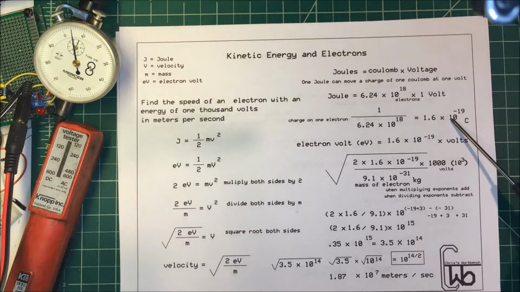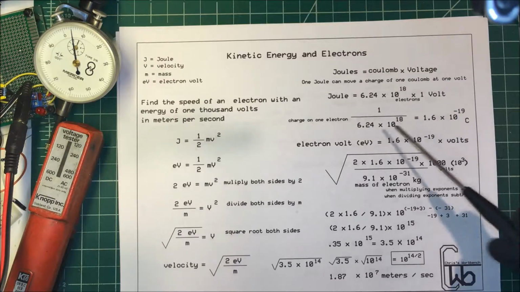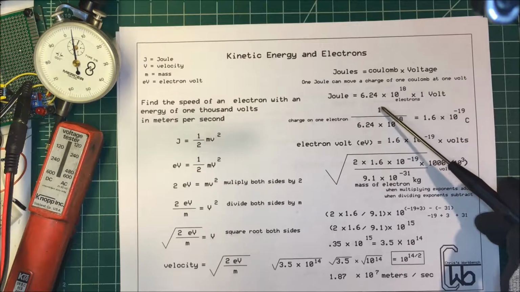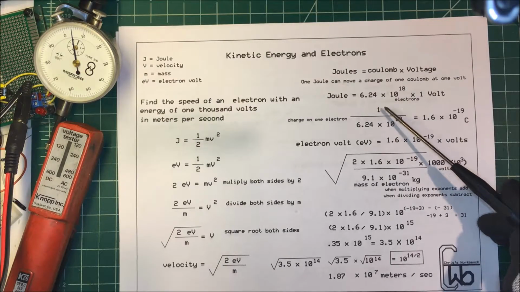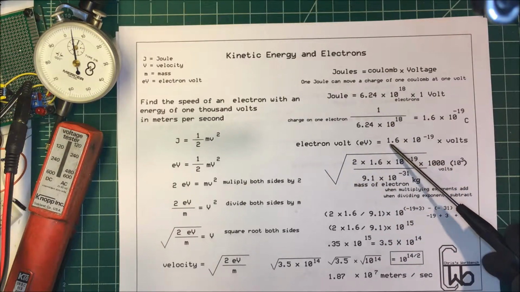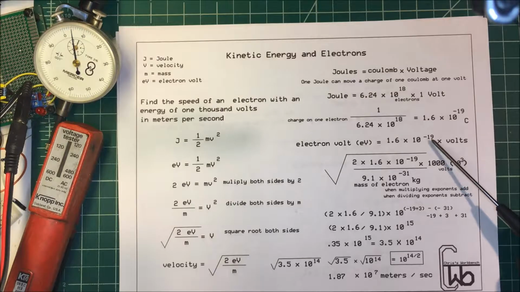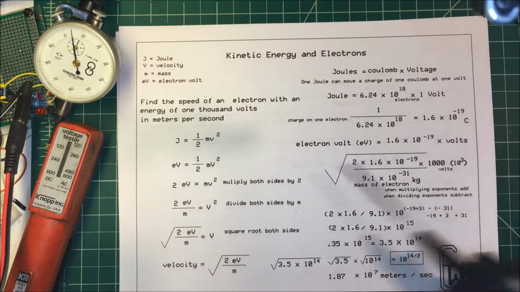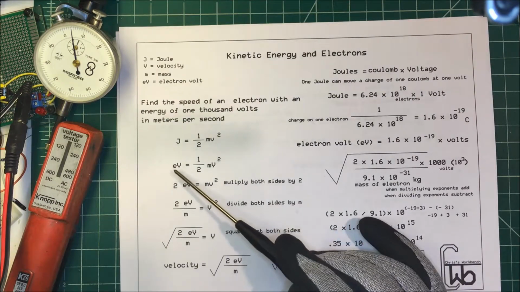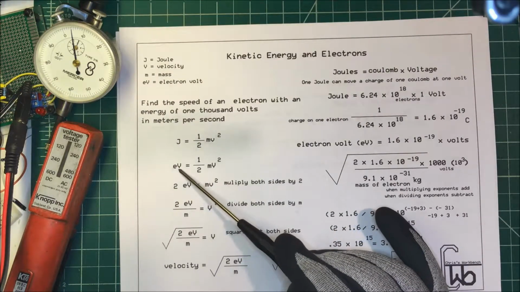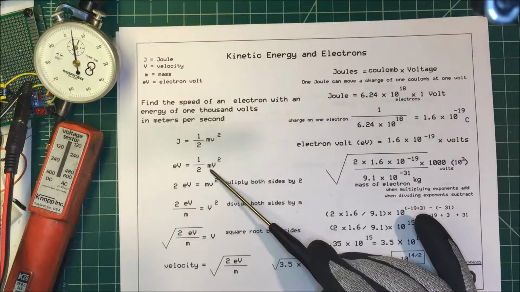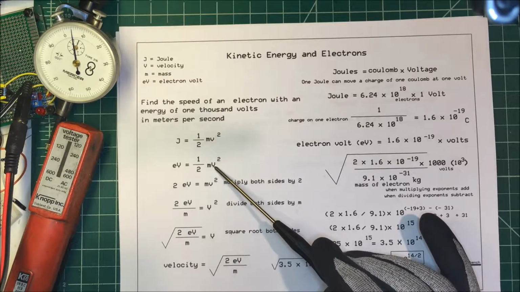Now, if we take the charge on one electron and times it by this many electrons, that comes out to 1 coulomb. So an electron volt is 1.6 times 10 to the minus 19 times our voltage. We're going to use 1,000 volts here. So over here, we know the charge on an electron, we know our volts, we know the mass of the electron. We want to solve for the velocity.